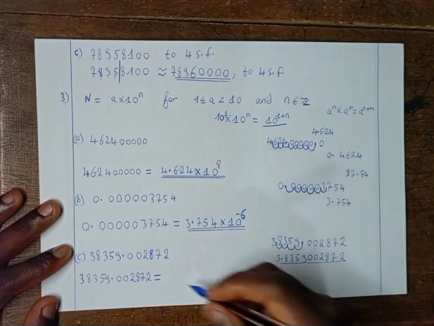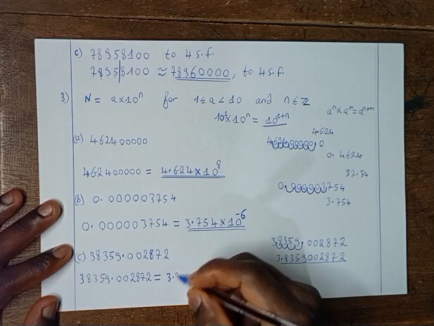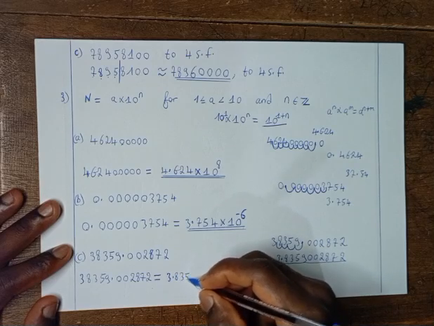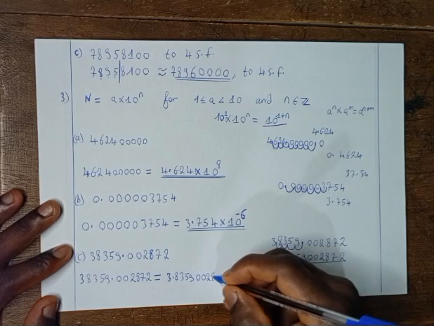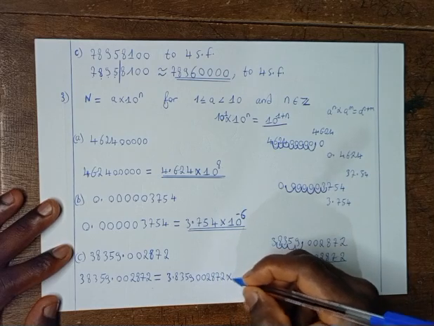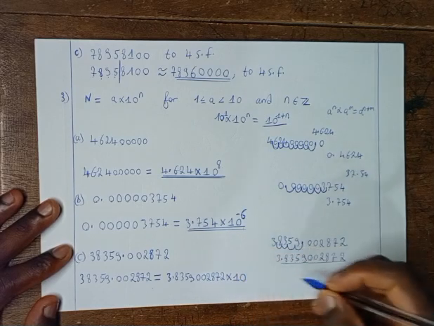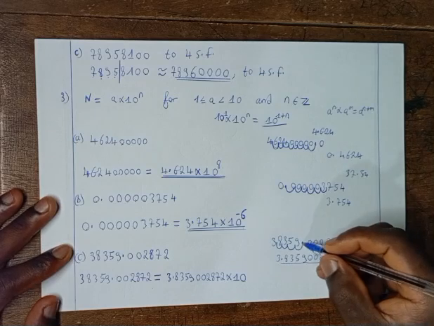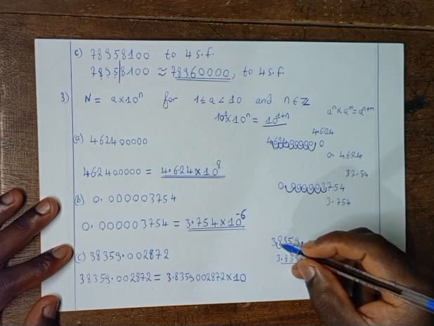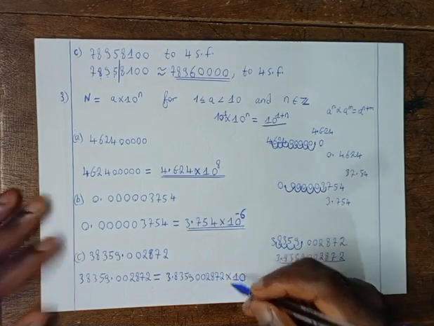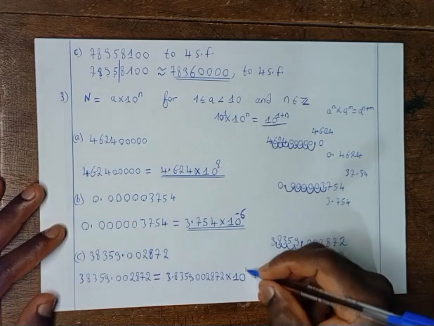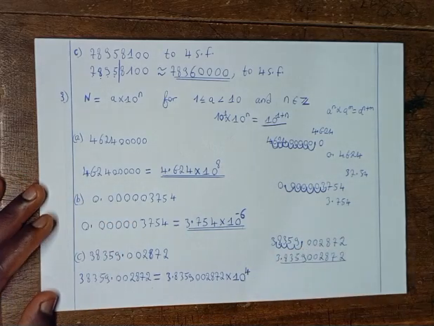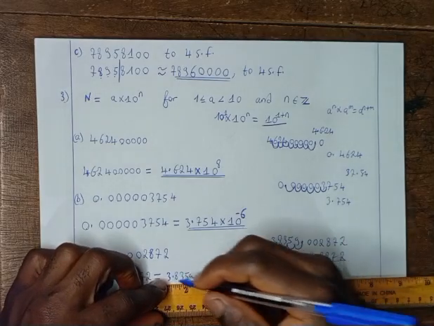This is our value for a, 3.8359002872 times 10 to the power. We move 1, 2, 3, 4, 4 places to the left-hand side. Remember, when you move to the left, the power is positive. This is the result.